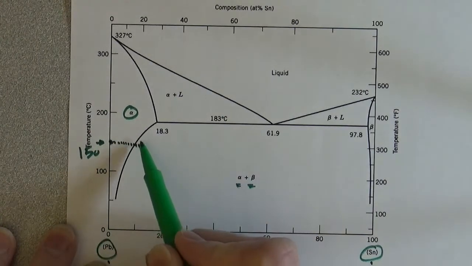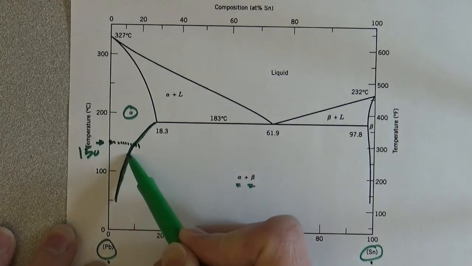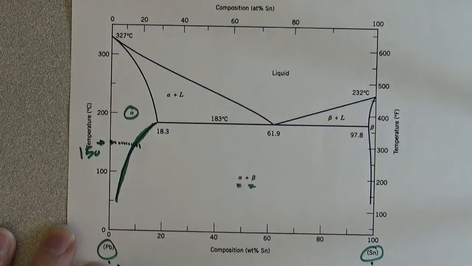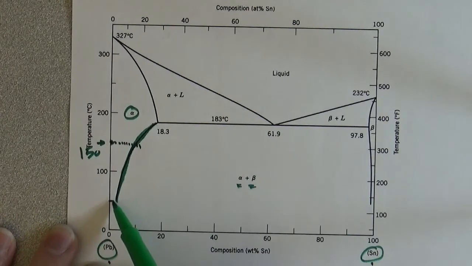So this line gives us the solubility limit of tin in lead. And you can see that it changes with temperature. So at lower temperatures, the solubility limit is much lower. At higher temperatures, it is greater.